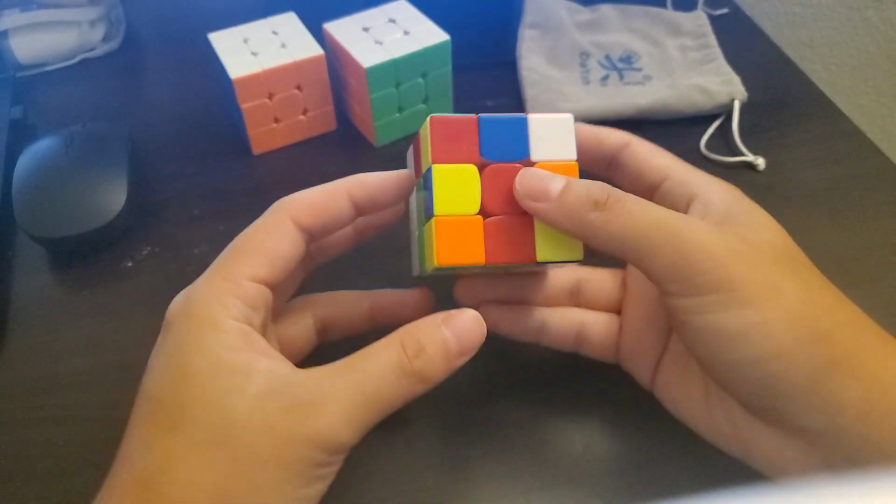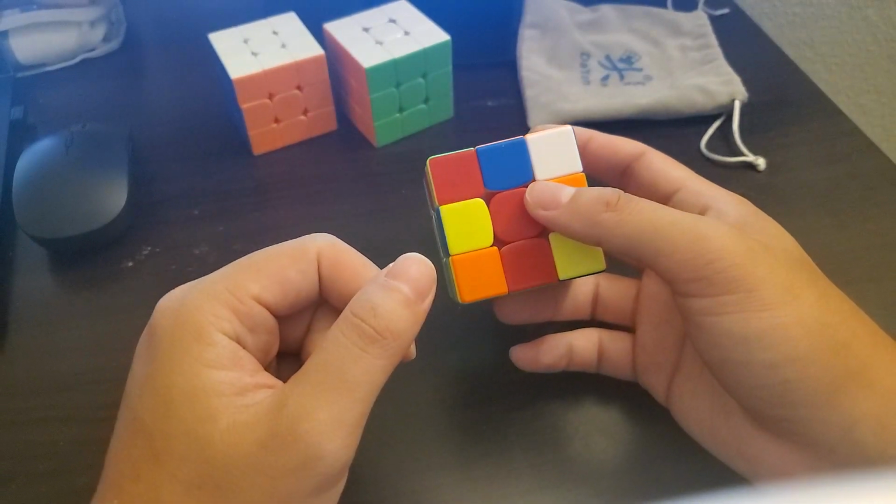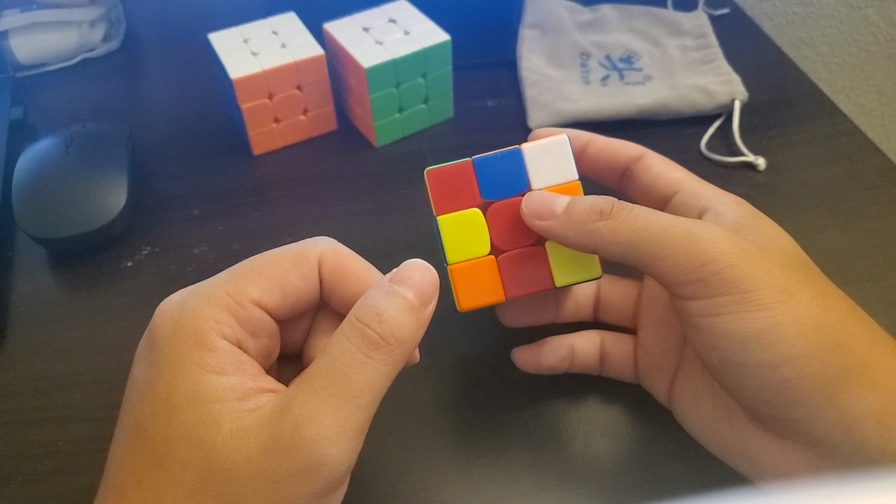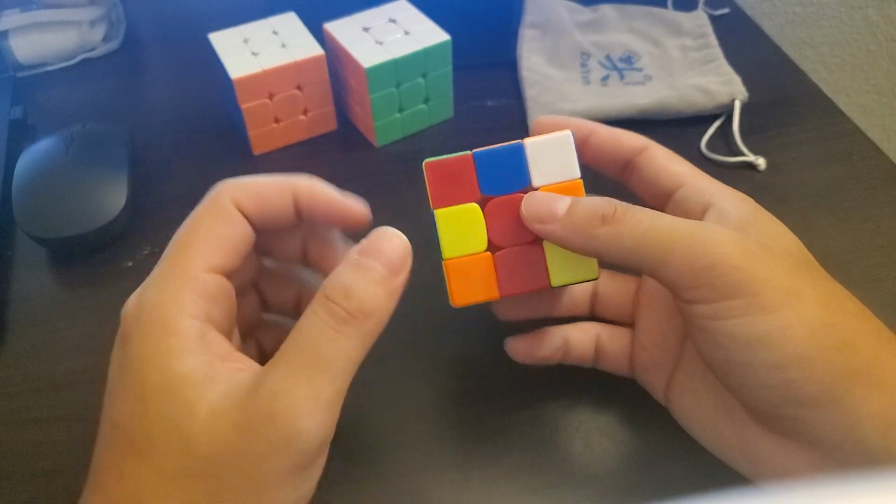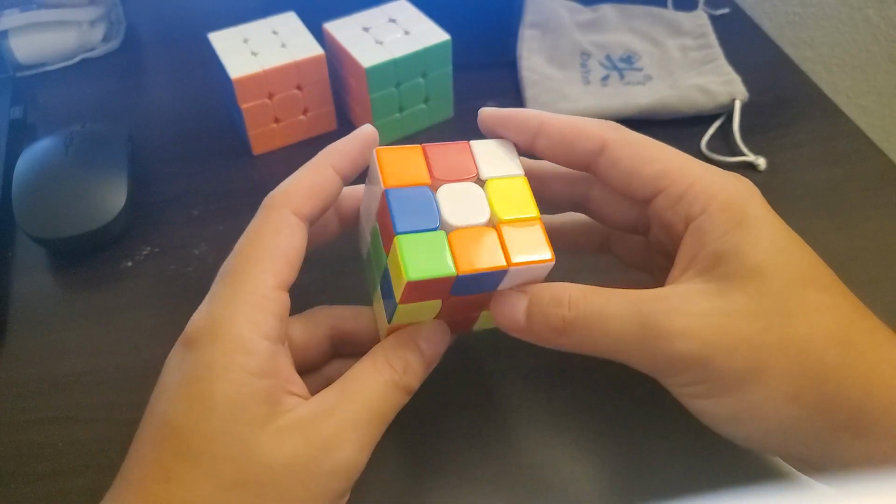Okay, that's the first block solution. How many moves is that? I think it's a 6 move or 7 move block solution.